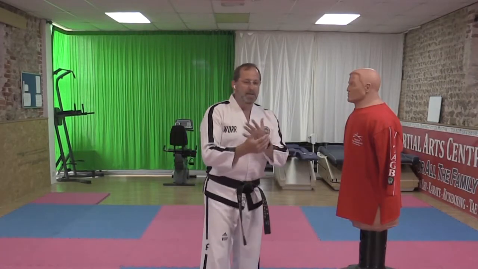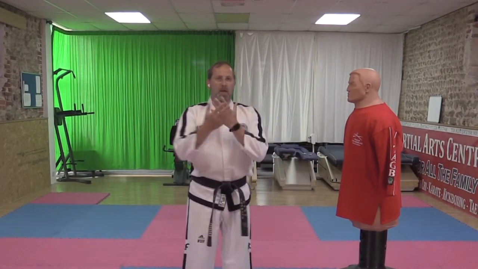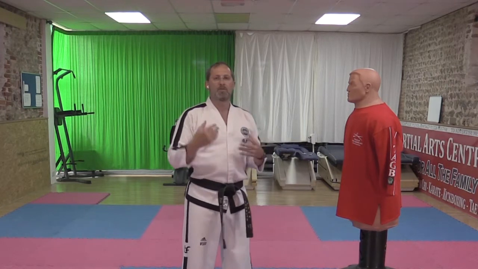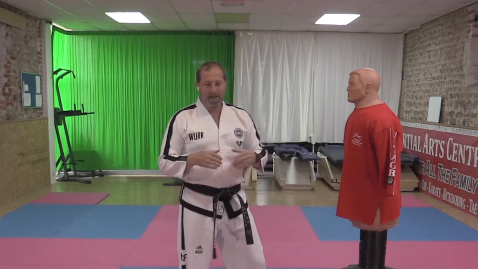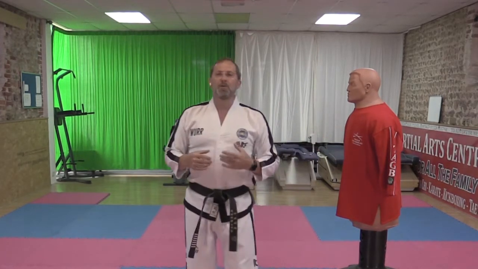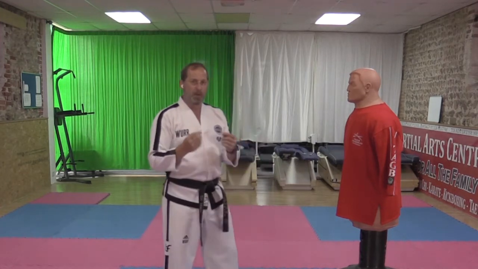Twin forearm block is a technique that's executed with a sense of centrifugal force. Your hands are traveling away from you from the center outwards. And as you're doing that, there's a certain point that needs to happen. And I'll give you an example.